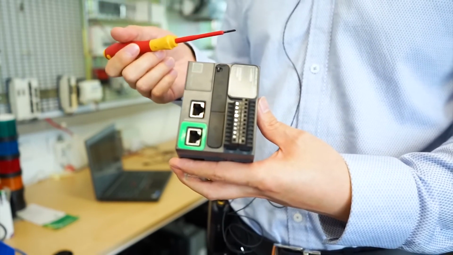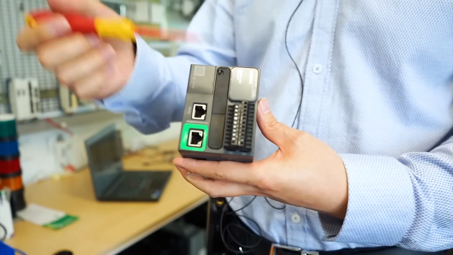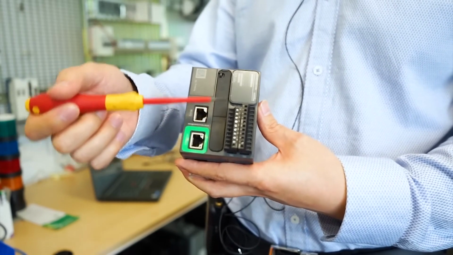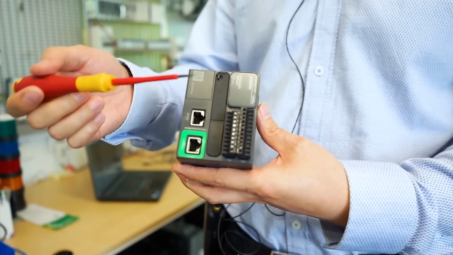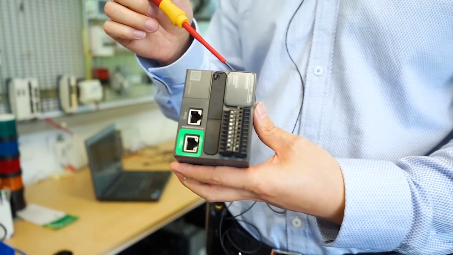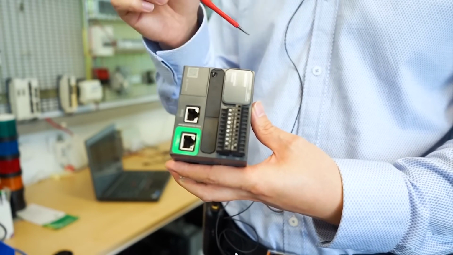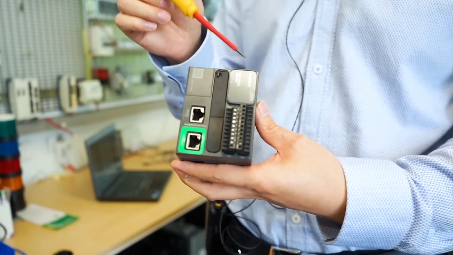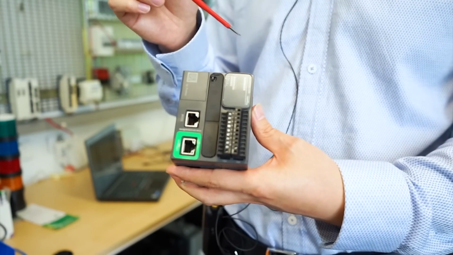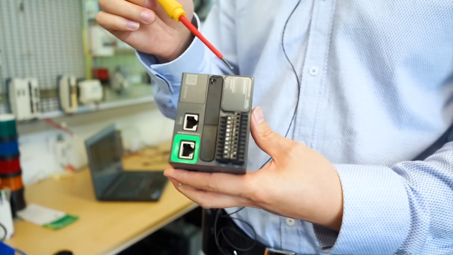As you can see from this controller, we have our I/O screw terminals, and also we have this LED panel used to show you the PLC status and also the I/O status. You can go to the hardware menu for the detailed information of these status LEDs.